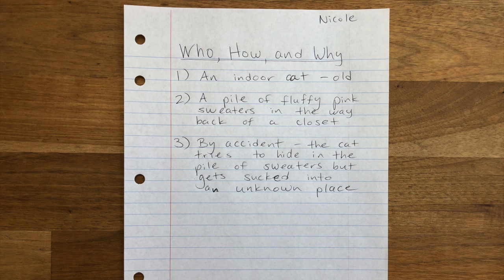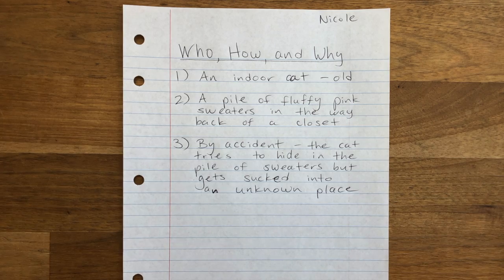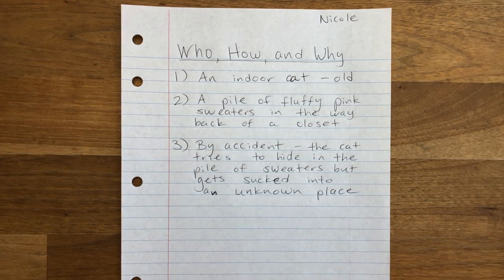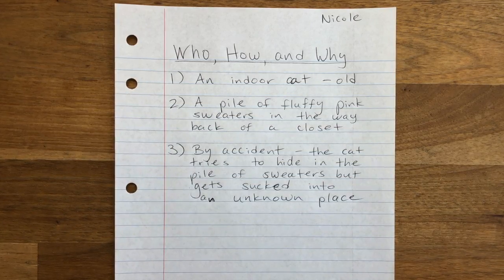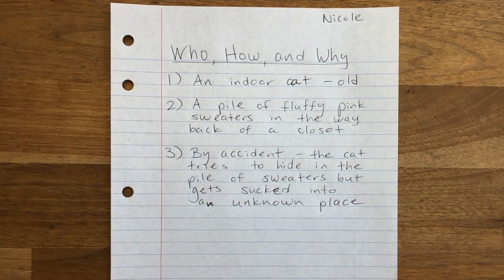Here's my example for step 3. I decided that my who would be a cat, just because I love cats. And it's an indoor cat that's a bit old. So the cat's not really accustomed to going on adventures, which I thought would be interesting.